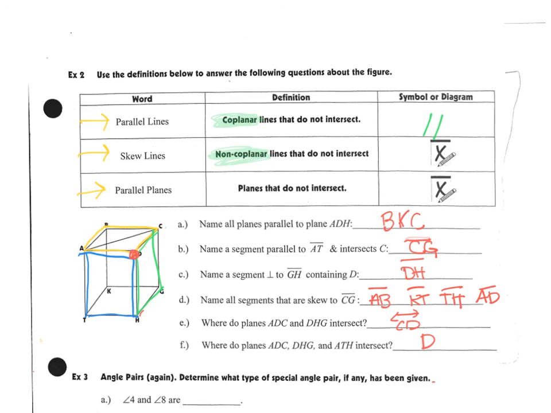That's point D. So we definitely want to make sure that we add these to our note cards as well as be able to identify them.